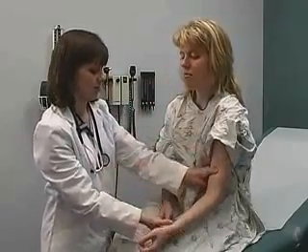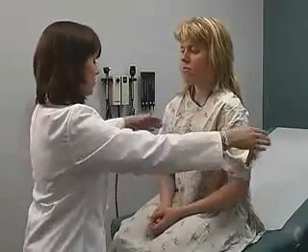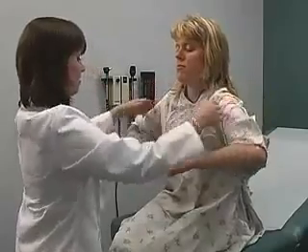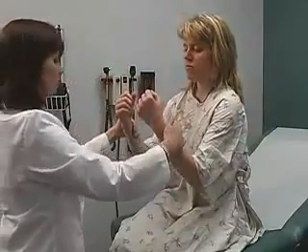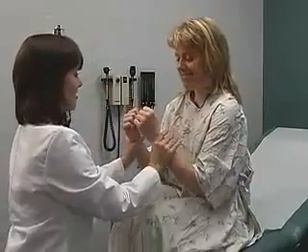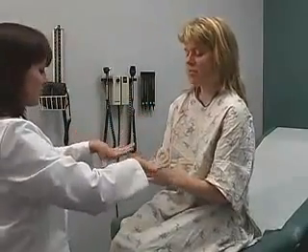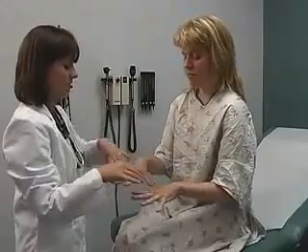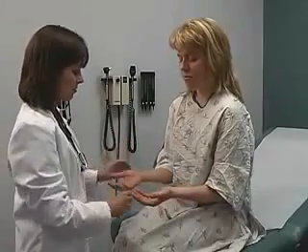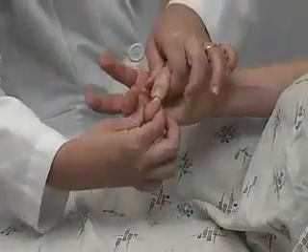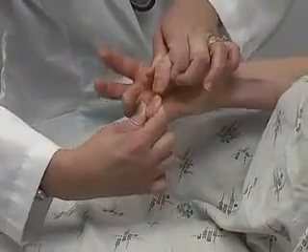Next, compare the patient's strength against resistance from side to side. Have the patient abduct their shoulders, testing C5, flex their elbows, C6, extend their elbows, C7, and spread their fingers, C8. Also test opposition of their thumb to their pinky. Later, you will learn how to grade their strength on a scale of 0 to 5.